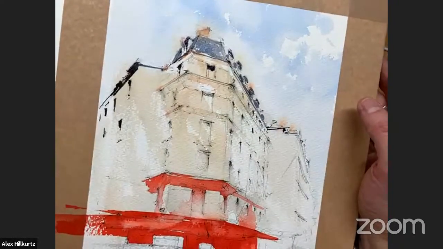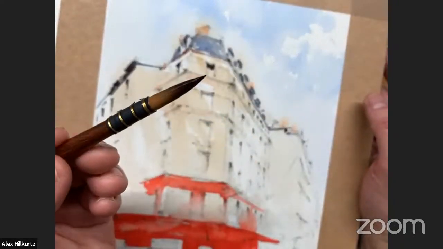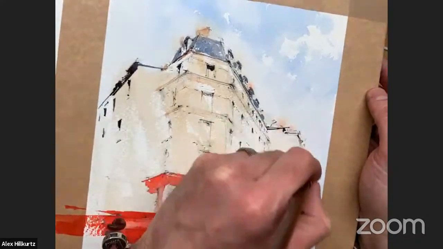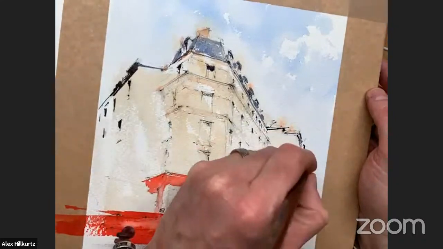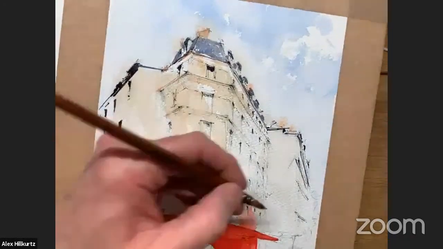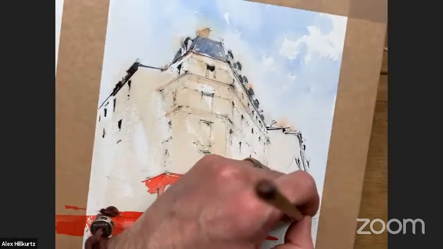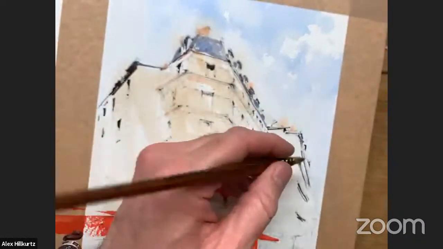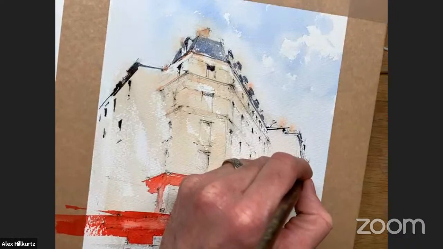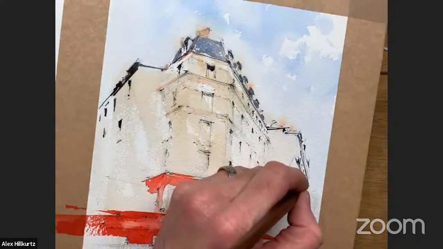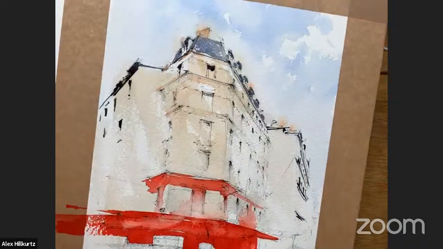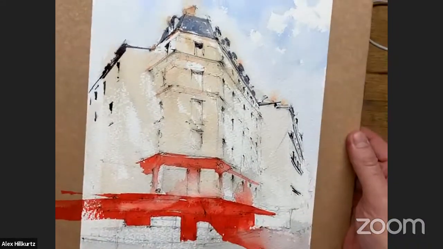I have a very, very fine point on this brush, so I can sketch, almost use it like a fountain pen, like a quill. Just a few little window details. I want to keep these details very loose, kind of ill-defined. I don't want to be very precise about them.